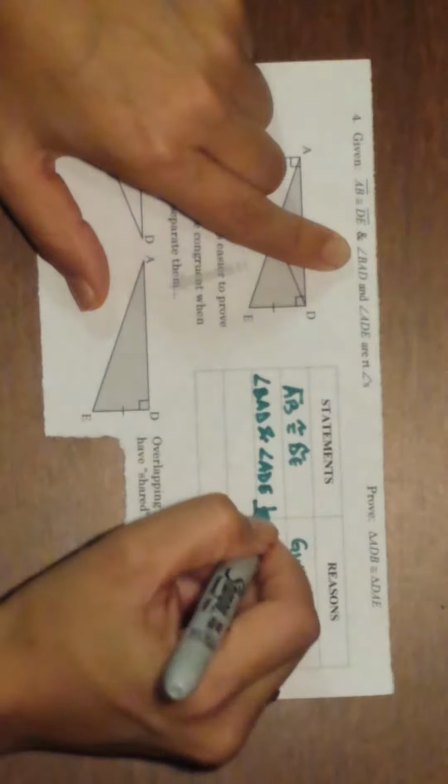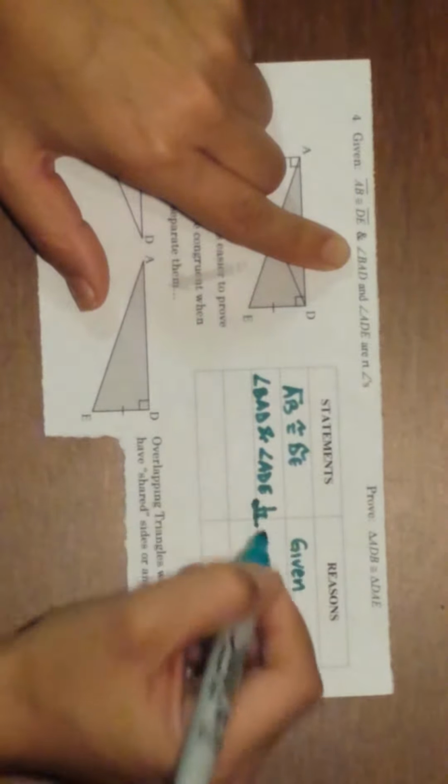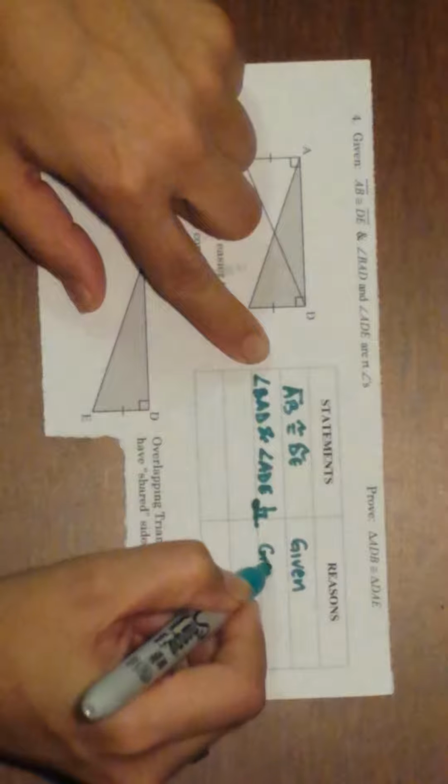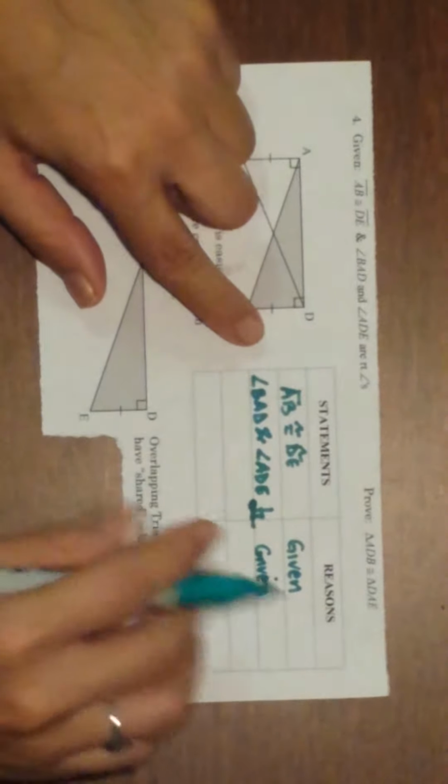Okay, 90 degrees. Sorry, not with that one. Are right angles without the little sticky mark. All right, how do I know that? It's given in the problem. All right, now the question becomes, what do we do with that?